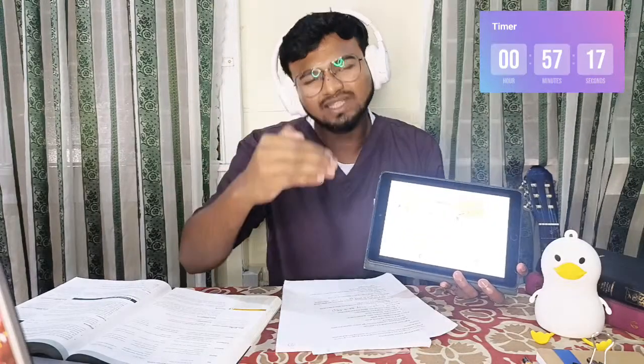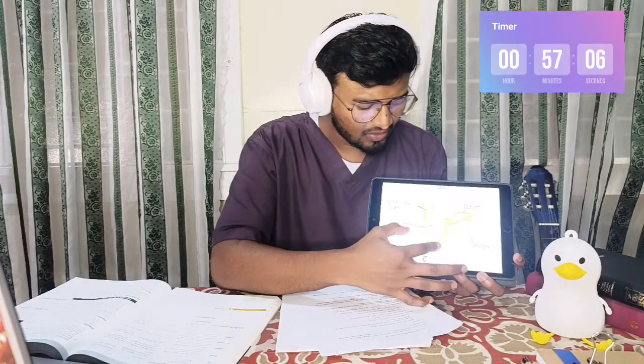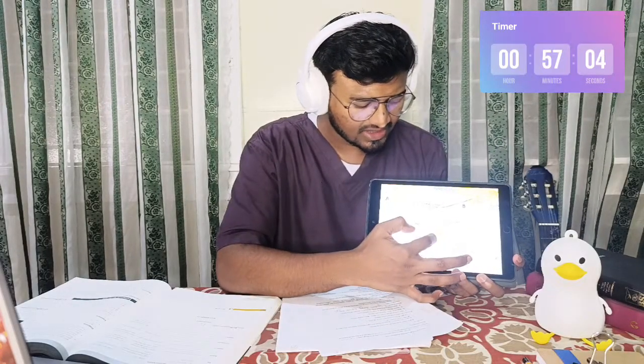Then below the cecum you can see one duct, that is the vitelline duct. When it comes to the sixth week, you can see it will form the cecum. Below the cecum you can see the appendix.